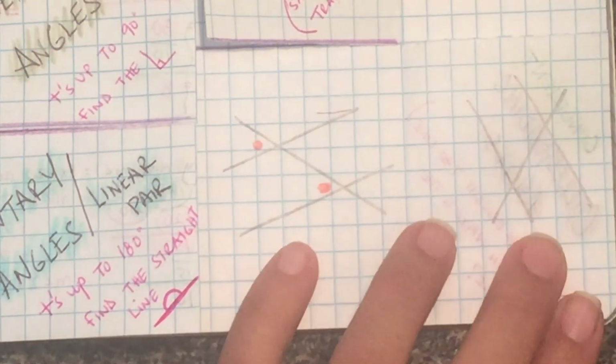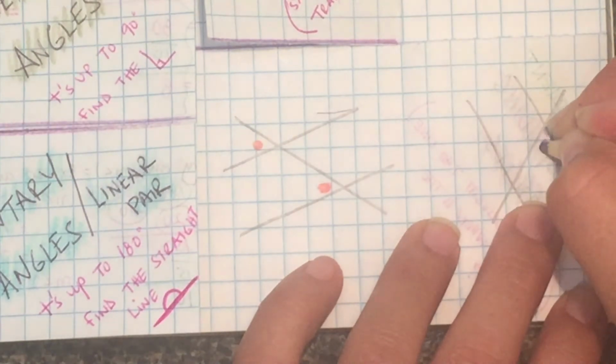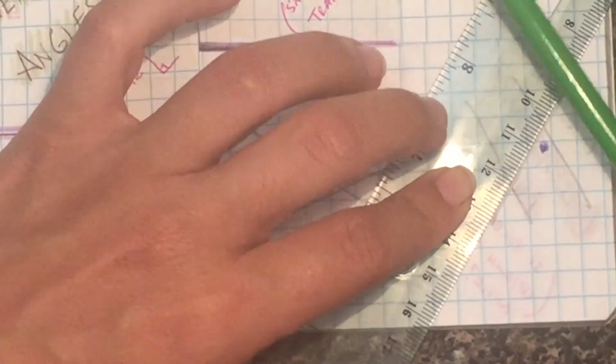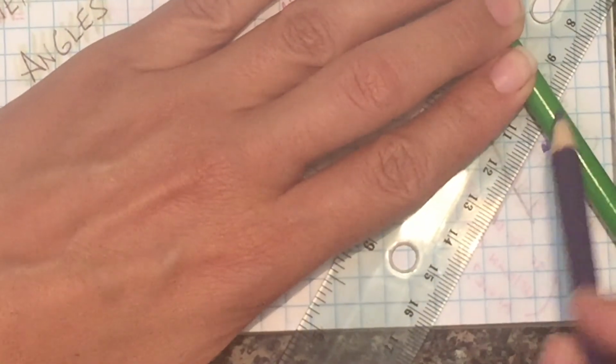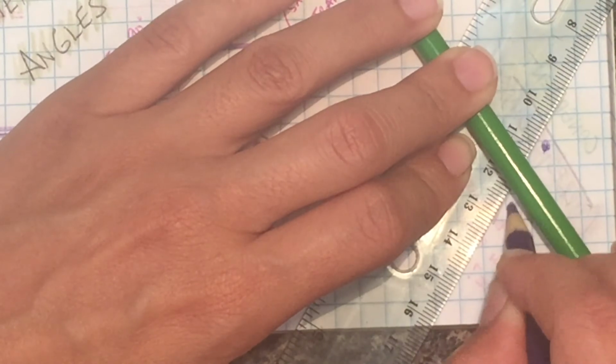Let's take a look at another example. Let's say we had this angle here. So remember, corresponding, you take a ruler, put it on the transversal line, take your pencil and bring it down. So this one is on the bottom of the pencil, so when you bring it down to the next line, it has to be the bottom.